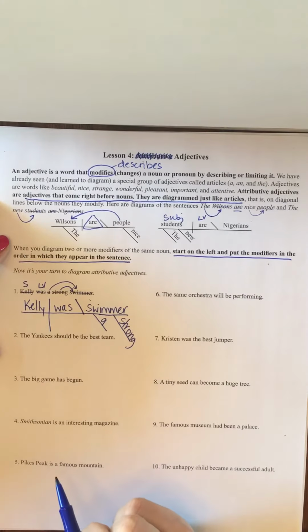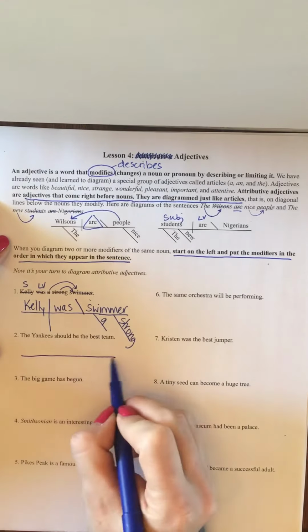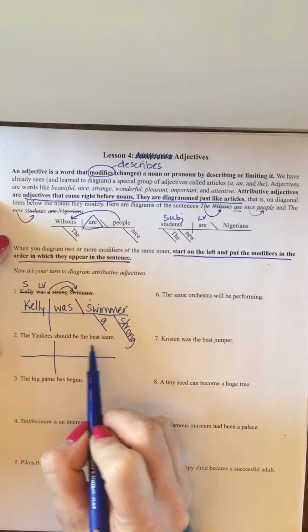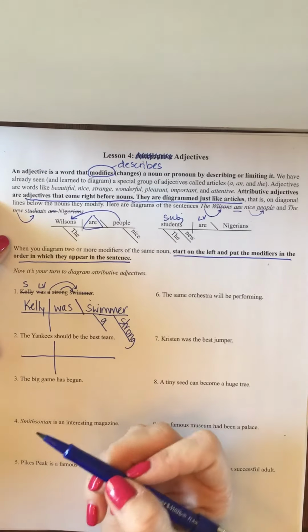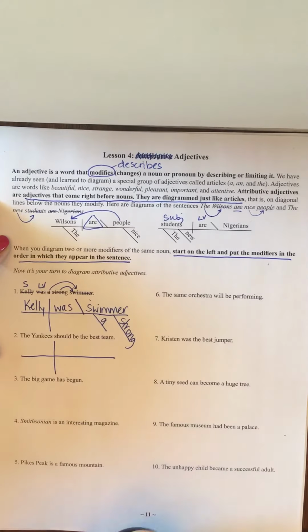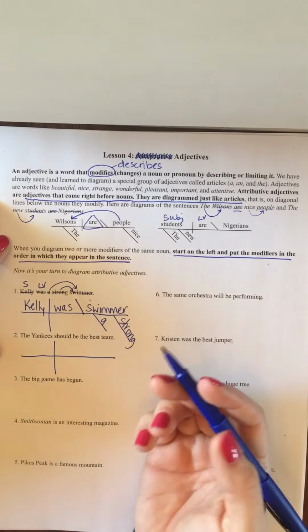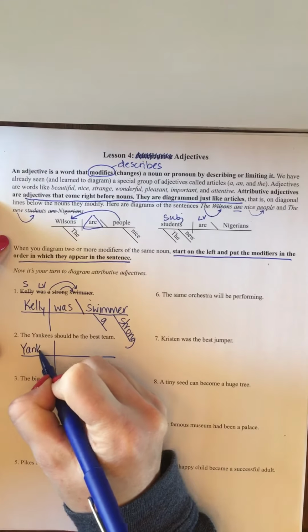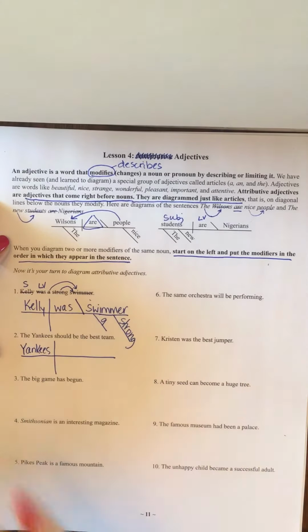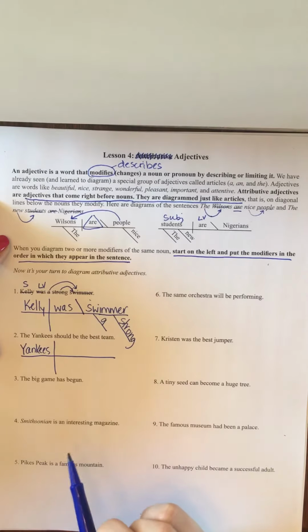Now, as we look at number 2, the Yankees should be the best team. Well, if you're struggling to find the subject, ask yourself what the sentence is about. What noun or pronoun is the sentence about? Well, the sentence is about the Yankees. Okay, so we have our subject as Yankees. It's also towards the beginning of the sentence, so that gives me a clue as well.